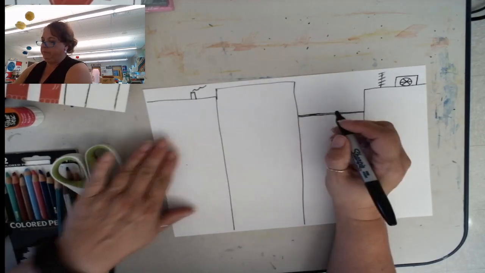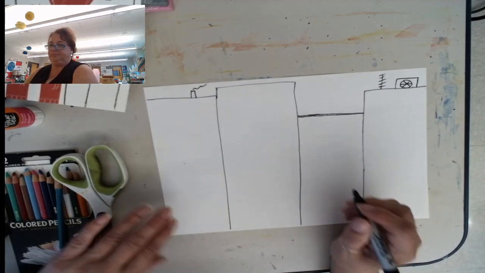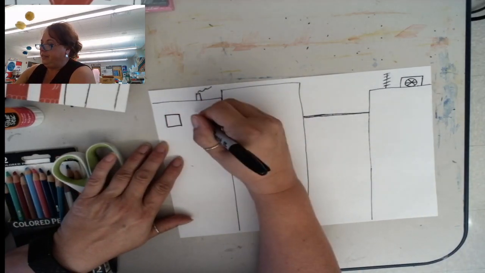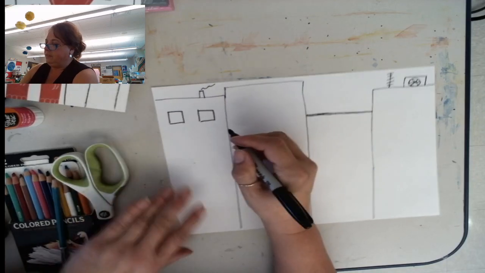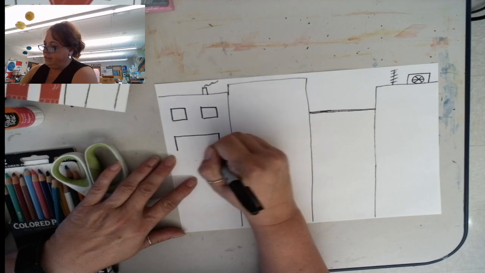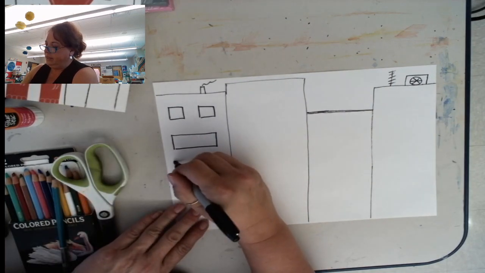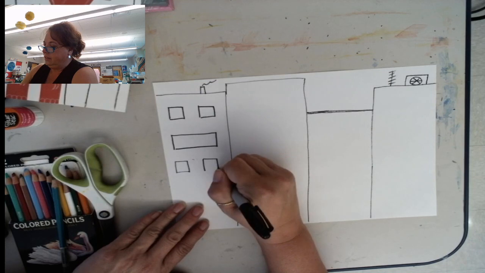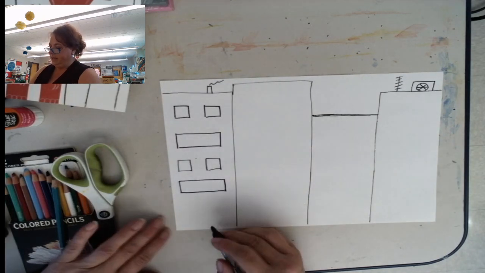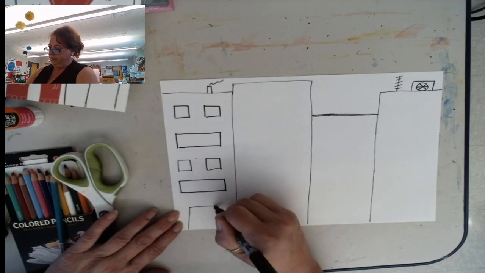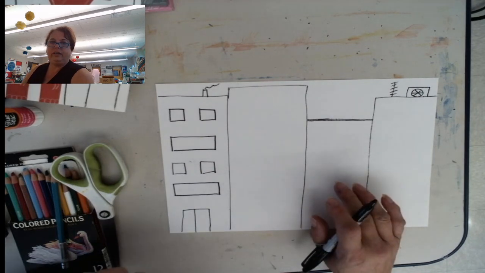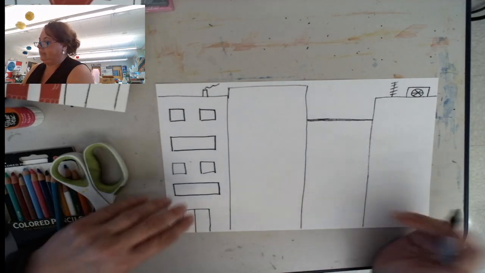Okay, and then you're going to have to give your building some windows and a door. So you can do different types of windows, like maybe there's two separate and then there's one together, and then there's two separate and one together. And then when I get down here, I'm going to make a door that people could go into the building through.